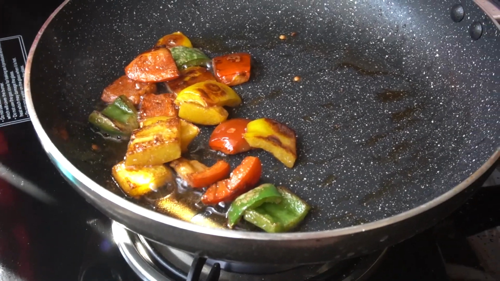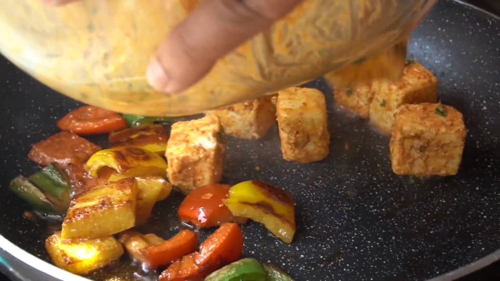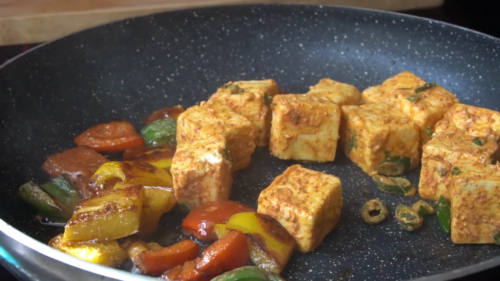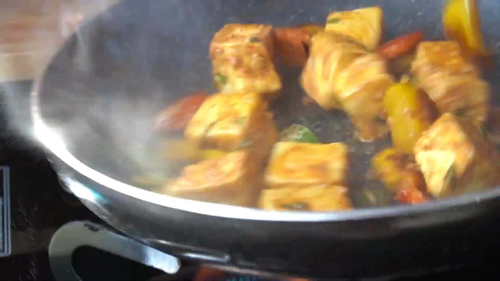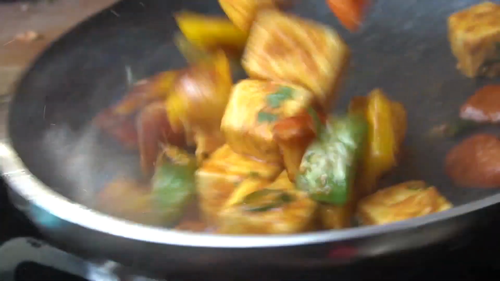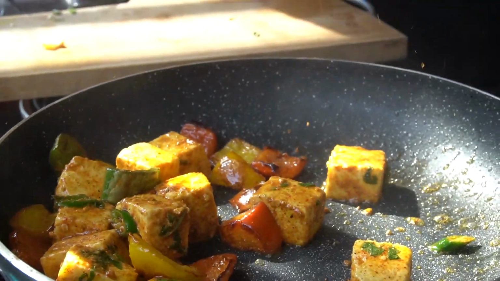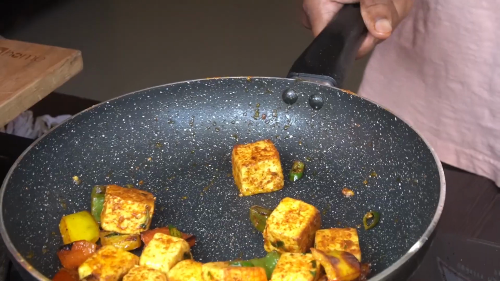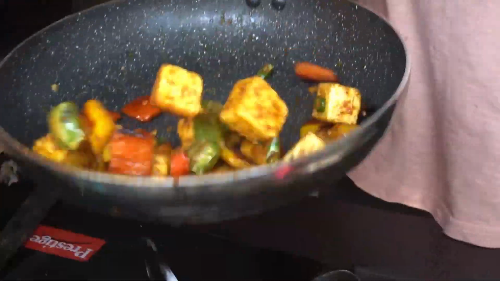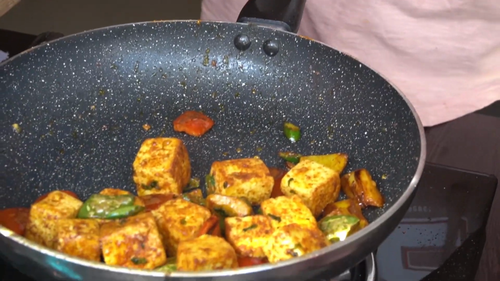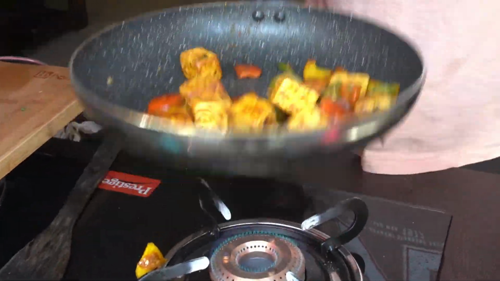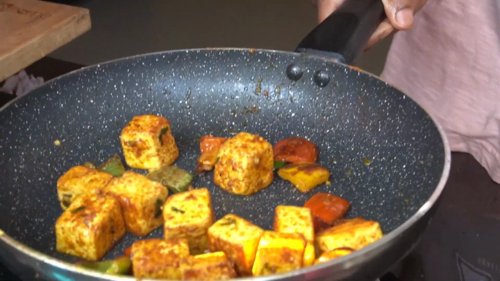I'm gonna add the paneer pieces here. Keep the flame high on it. Okay, this has been like almost 2 to 3 minutes and you can see the paneer is like golden brown now and the capsicum has cooked. You can smell the flavor also, you can feel the aroma, and now you can switch off the stove and enjoy the feast.